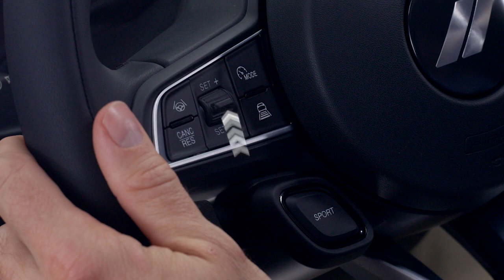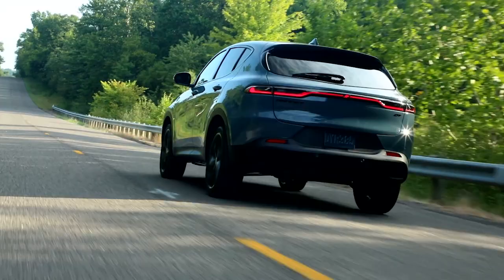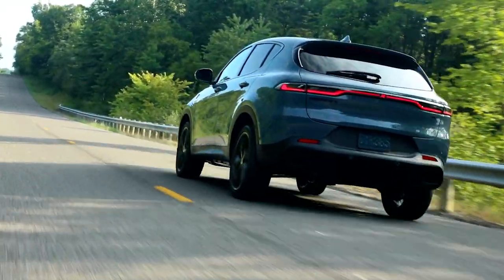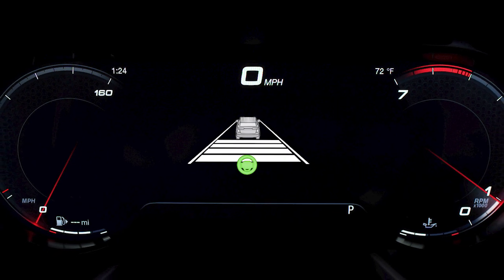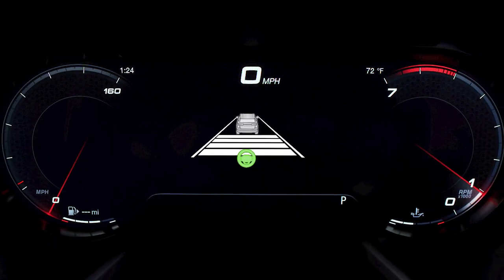Push the set switch upward or downward, then release when the desired speed is reached. You can adjust the ACC distance setting by pushing the distance setting button. ADA aims to keep your vehicle centered in the lane while maintaining the speed and distance set with ACC. In the instrument cluster display, you can view system status along with any warnings.